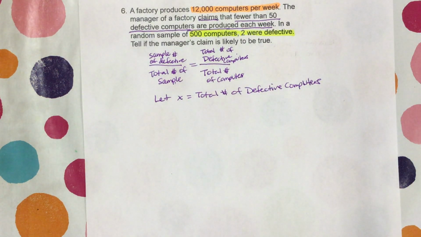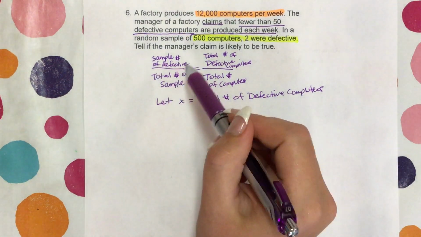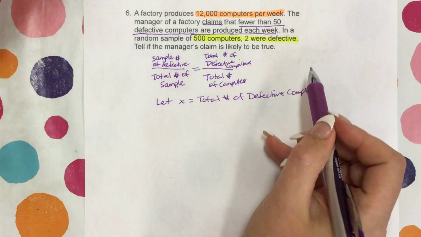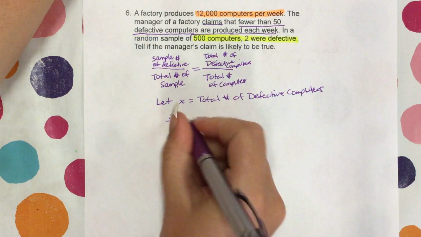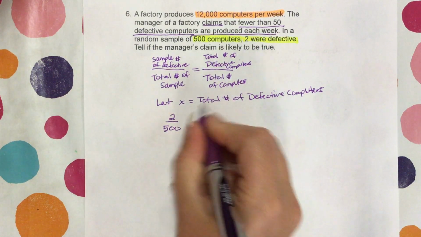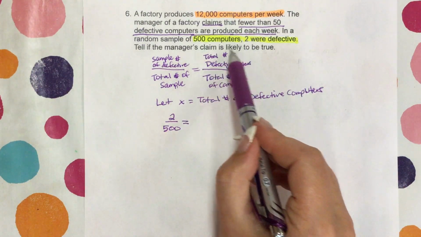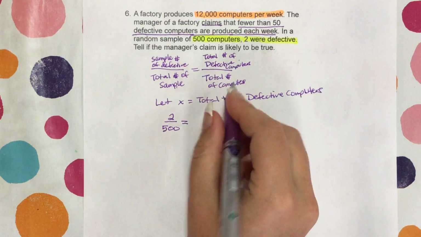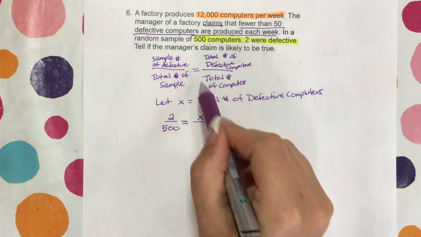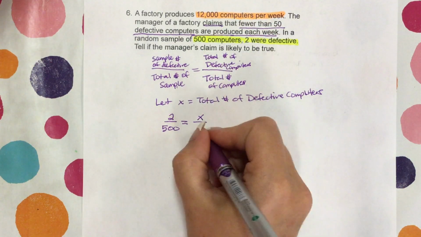Okay, and then we're just going to plug the information into this proportion. The sample number of defective computers is 2. In the sample, there were 2 that were defective. So it's 2 over the total number in the sample, 500. That's going to equal the total number of defective computers. Well, we don't know that. We're trying to figure that out, and that's our variable. That's what x equals. Over the total number of computers altogether, which was 12,000.